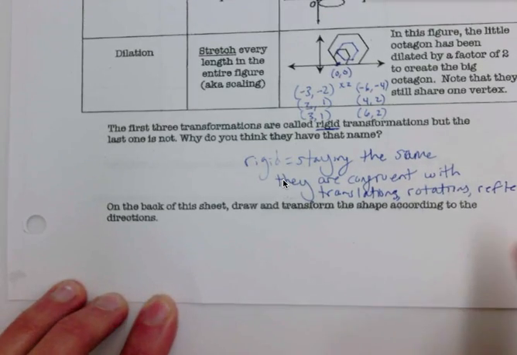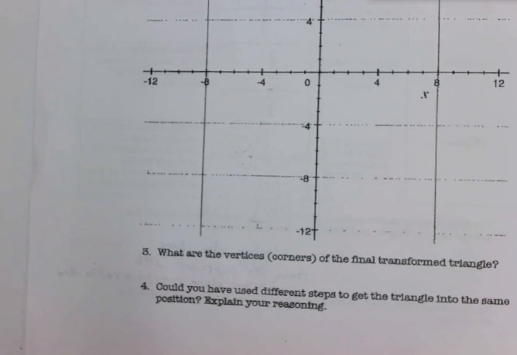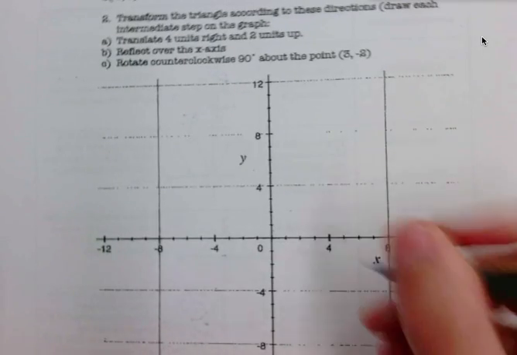So on the back of the sheet it says draw and transform the shape according to the direction, so I'll walk you through that in a separate video. Actually, I'll just do it on this video. Okay, so where does it land? On the graph below, plot and label the points.